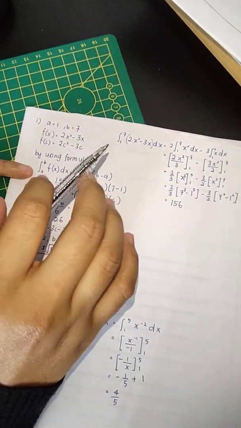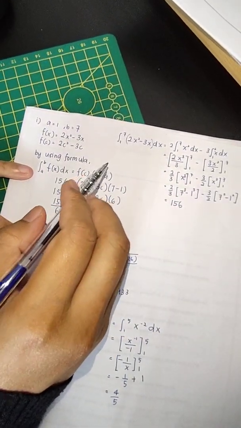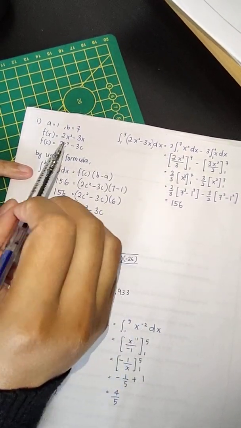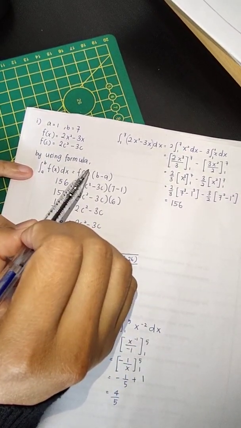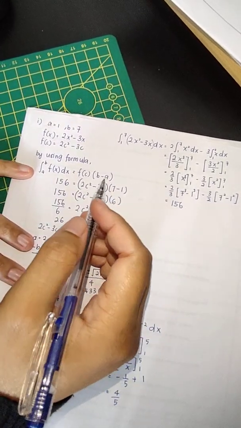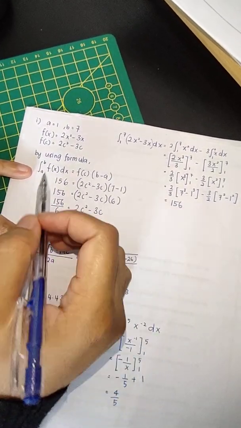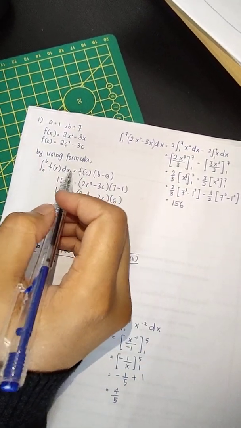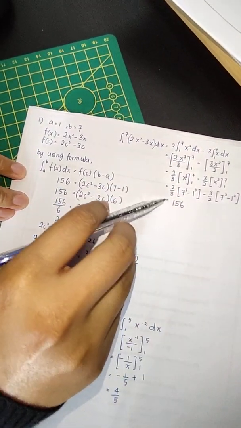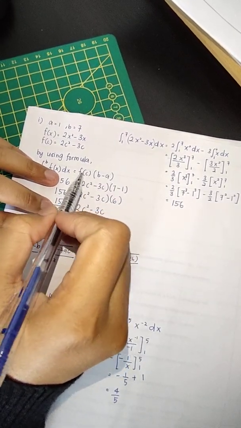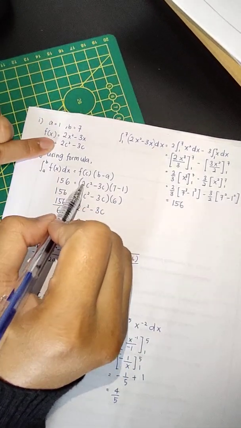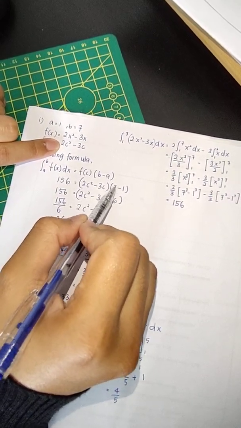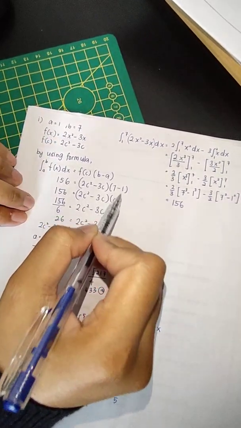So apa yang awak kena buat, setiap kali soalan pasal mean value theorem for integral, biasakan tulis formula dulu supaya awak automatik akan terhafal. Instead of awak hafal dan awak confuse. Okay, sebab banyak sangat formula. So kalau awak tengok daripada formula, so sebelah kiri kita ada integration yang kita integrate tadilah. And then yang kanan kita ada FC. So FC yang tadilah 2c squared minus 3c. Yang B minus A is 7 minus 1. Okay, 7 minus 1 is 6.